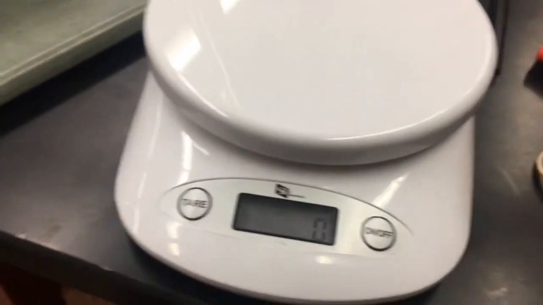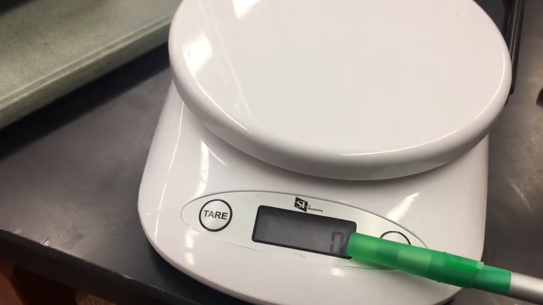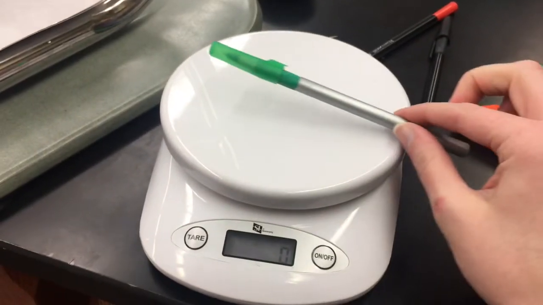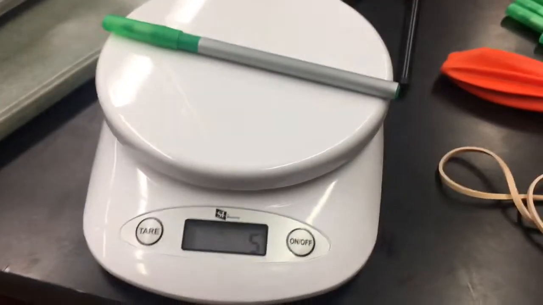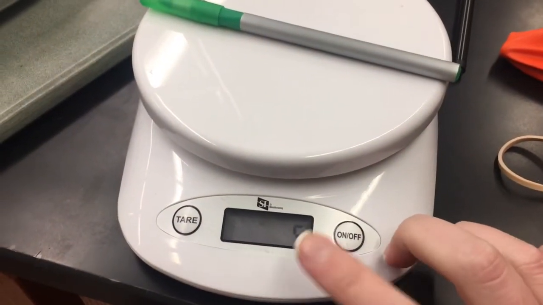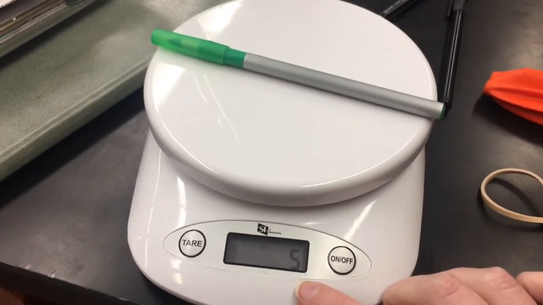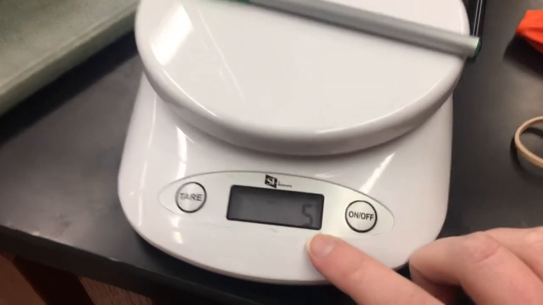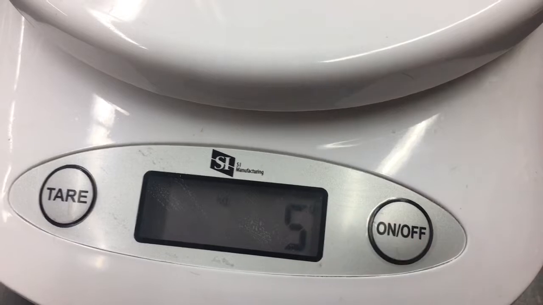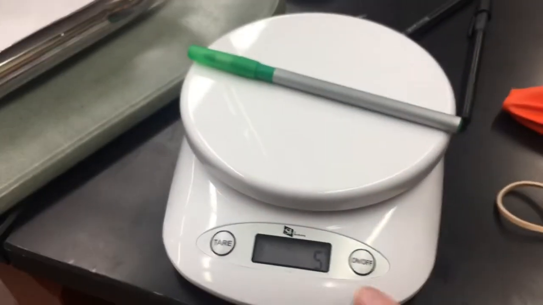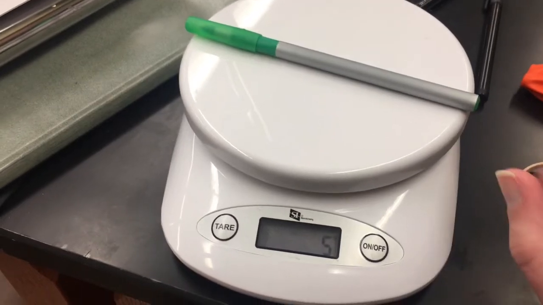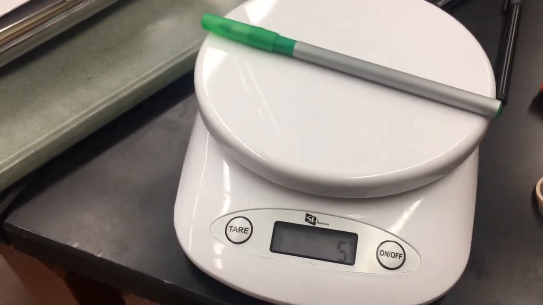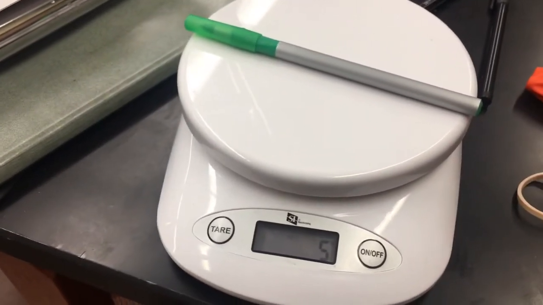So I have the scale here. It says 0 because I have it on. Let's see what happens when I put the green pen on the scale. See, it says 5. Because this gives a reading on the scale, it says 5 grams, if you can tell. Because this 5 is here, we know that this pen has mass, so it's one step closer to being matter.